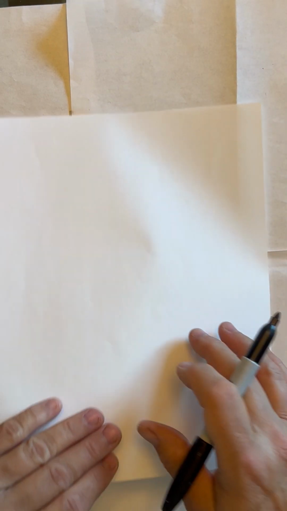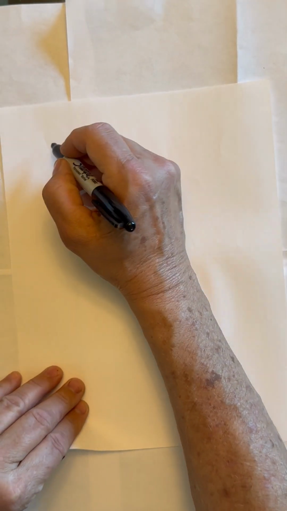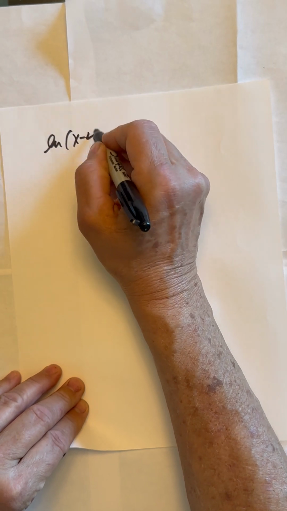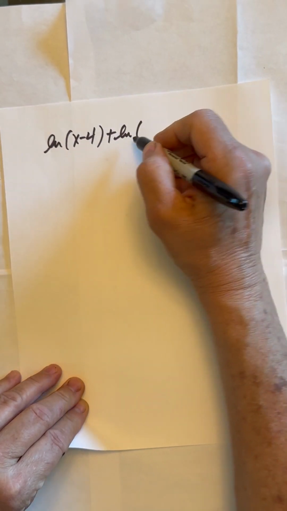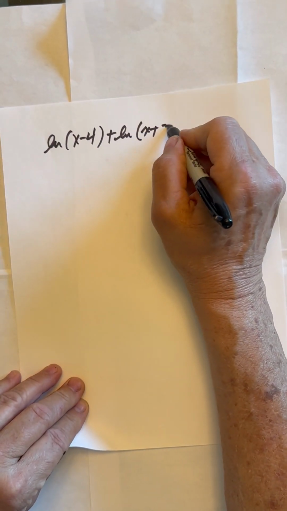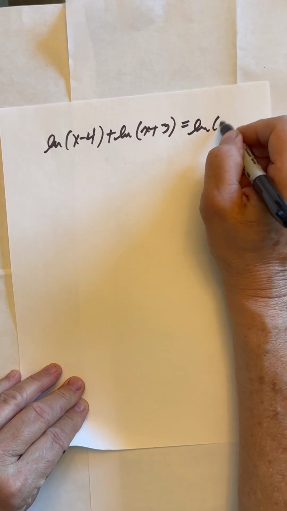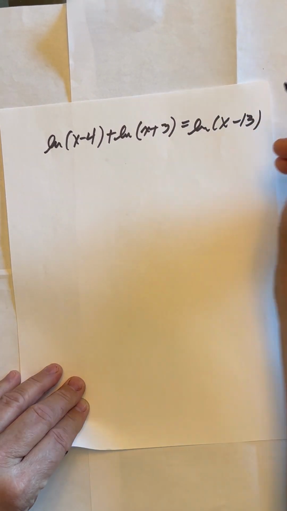All right, next one is ln(x minus 4) plus natural log(x plus 3) equals natural log(x minus 13). Let me make sure you can see all that.